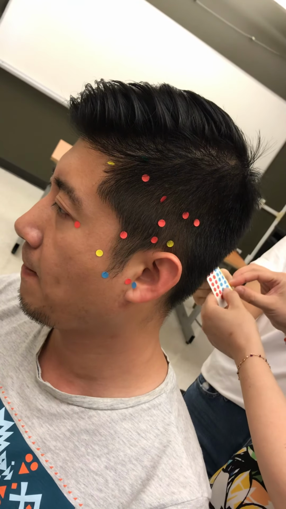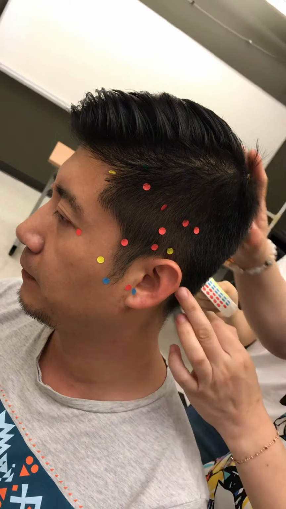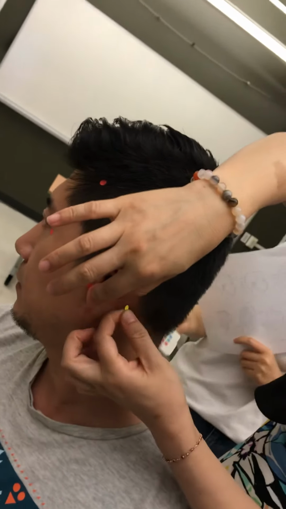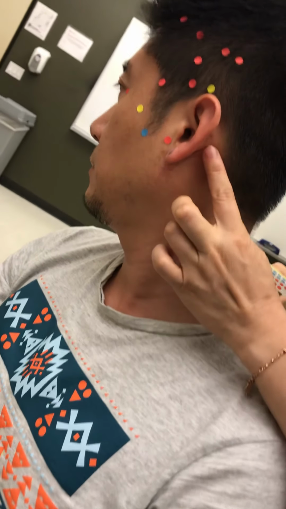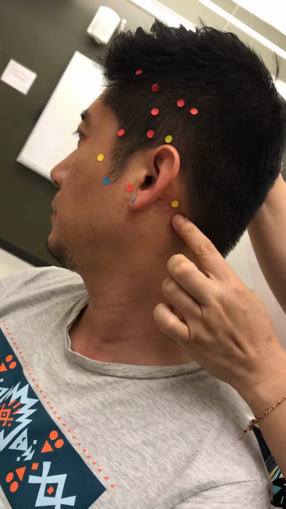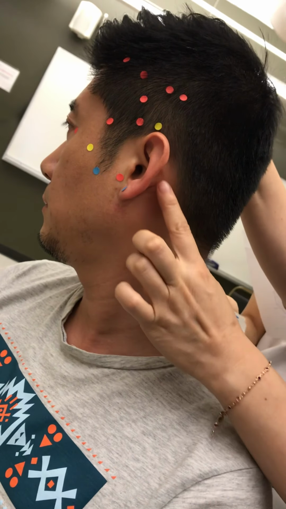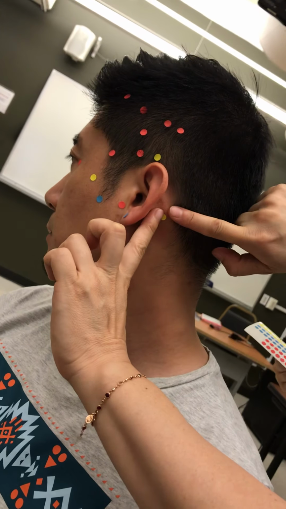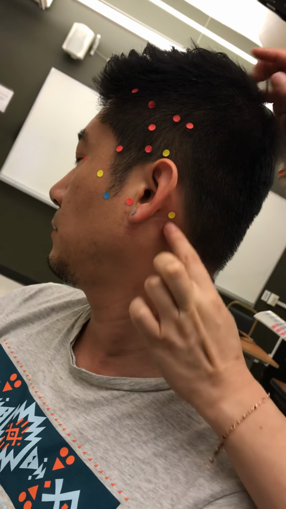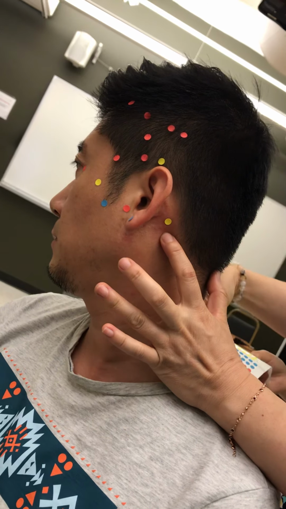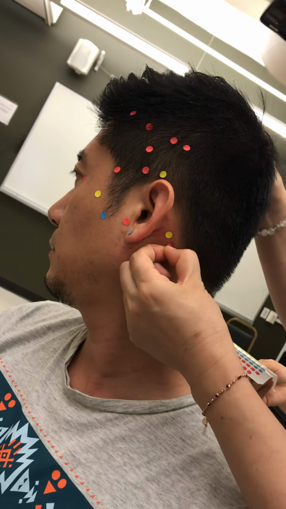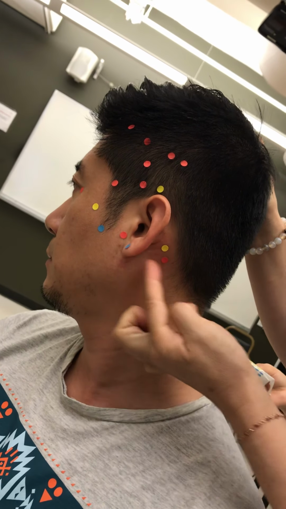Then we need to find the mastoid process. Here behind the earlobe, there's a bump. This is the mastoid process. From the mastoid process, slide the finger down and backward, or slide the finger 45 degrees down. Think of it as 90 degrees, and then 45 degrees down. We have a point here. This is GB12. This is inferior, this is posterior.